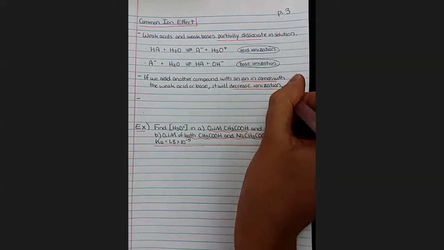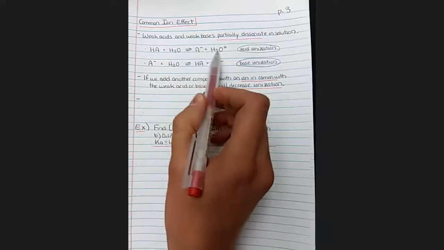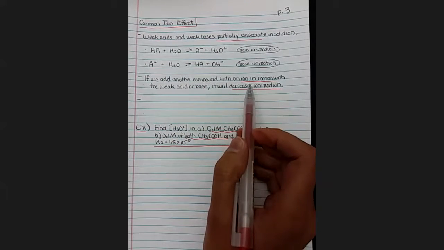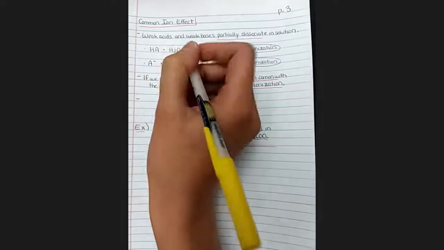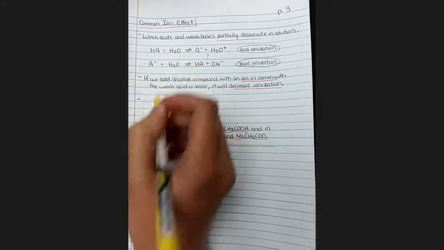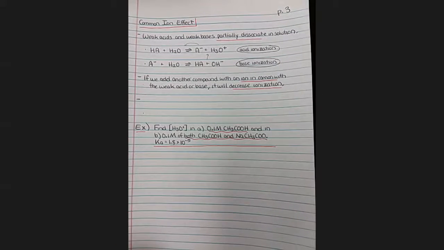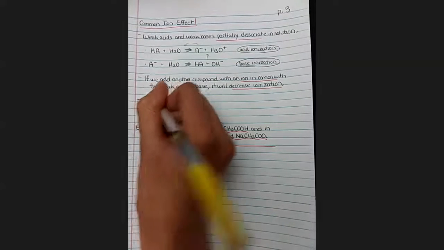It decreases ionization. So what does that mean? Ionization is the process of the weak acid or base in water splitting up into ions. And so when we add something in common in the product, if we add more products, we're going to decrease how much of this splits up and push back this way. This should probably sound familiar. This is something we've already seen in the equilibrium chapter.